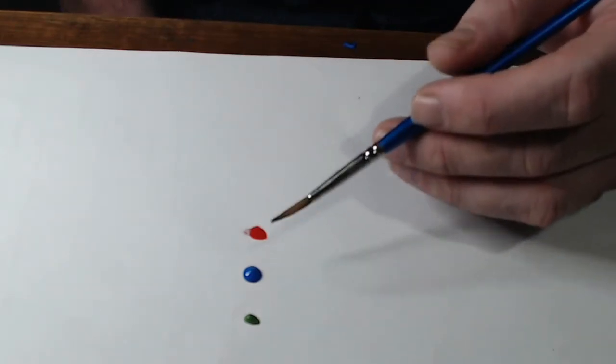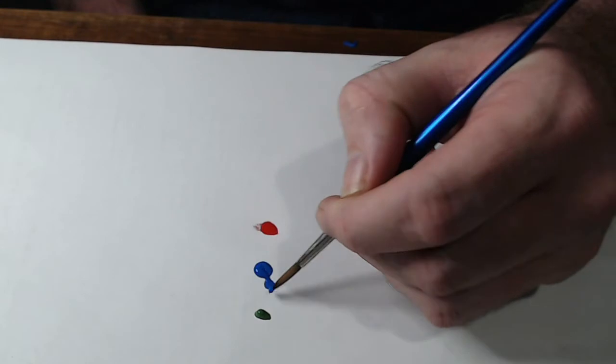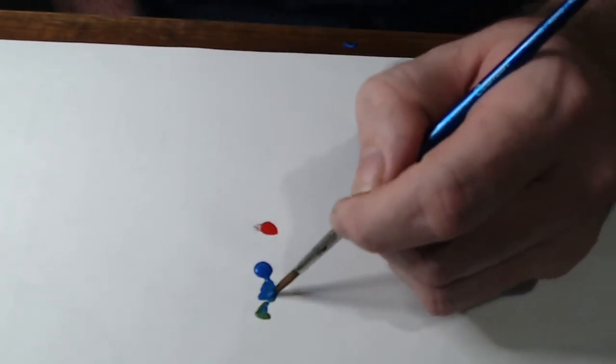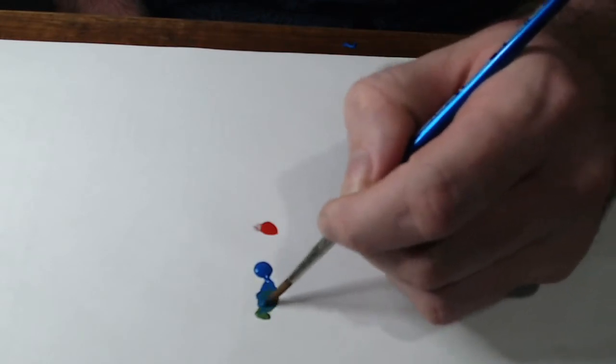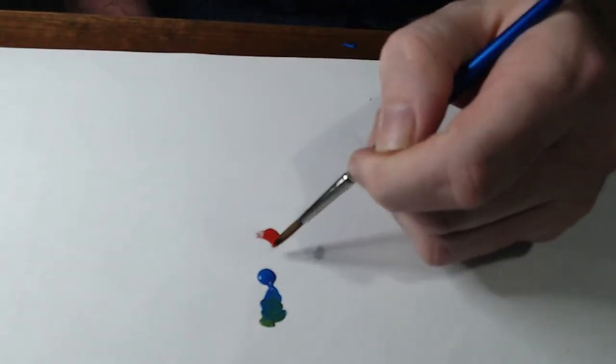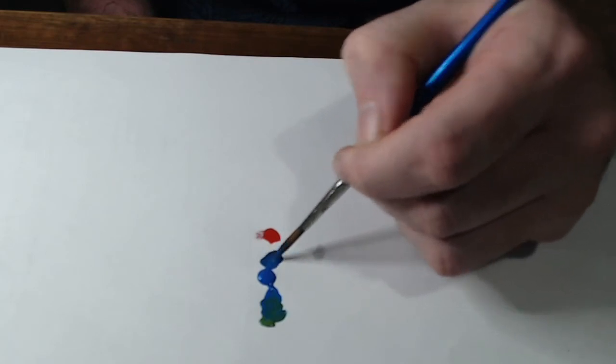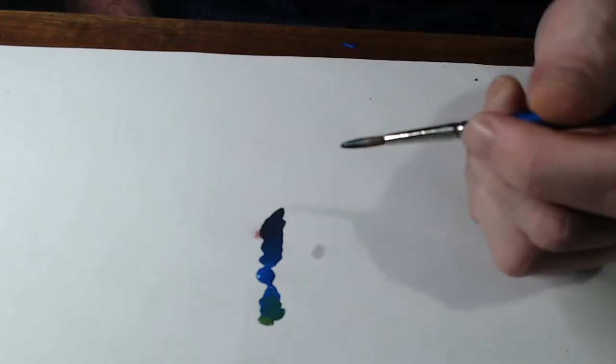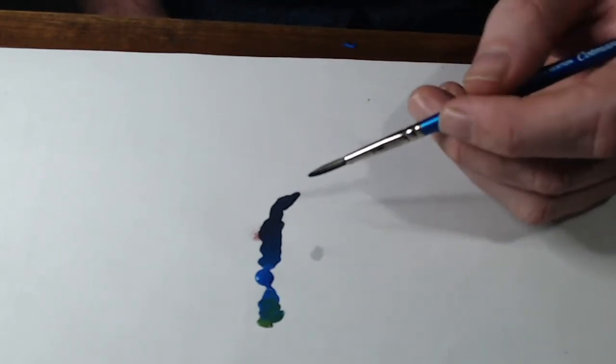No pigment or paint is ever truly a pure primary color. But if we take the colors closest to a traditional primary blue here, and if we add in a little bit of green, we're going to get a slightly cooler blue. And inversely, if we add in a little bit of red, we're going to get a slightly warmer blue, coming into these purple tones here.